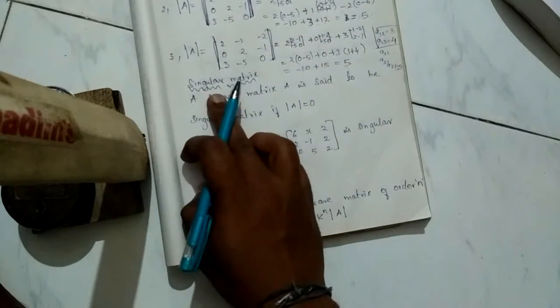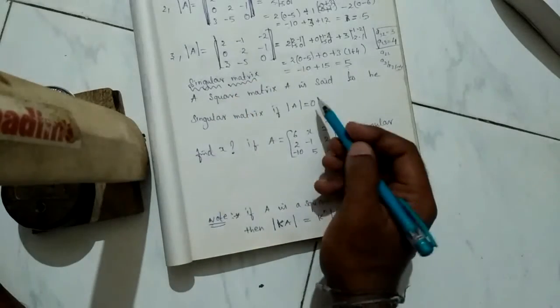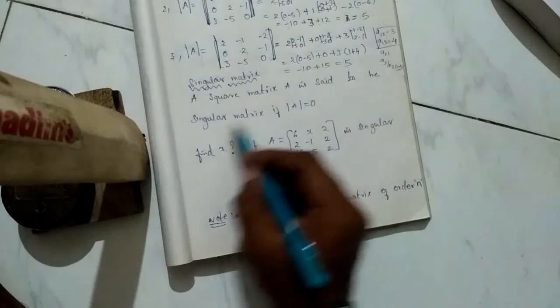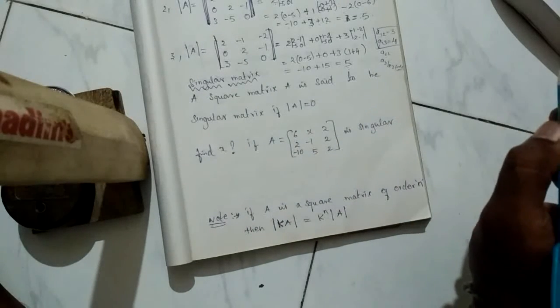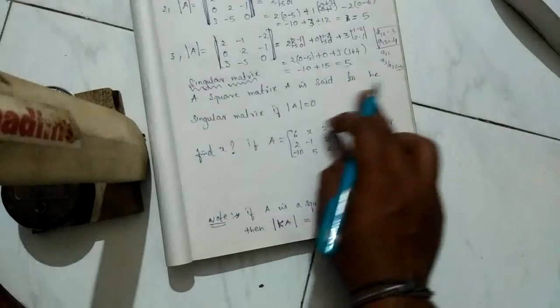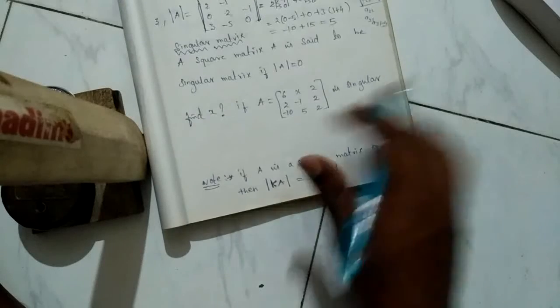Fine. Then the next topic is about singular matrix. Okay, so what is meant by singular matrices? A matrix A is said to be singular matrix if determinant of A is 0. Okay, matrix A is said to be singular matrix if determinant of A is 0.